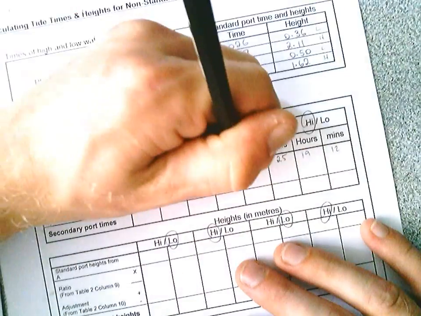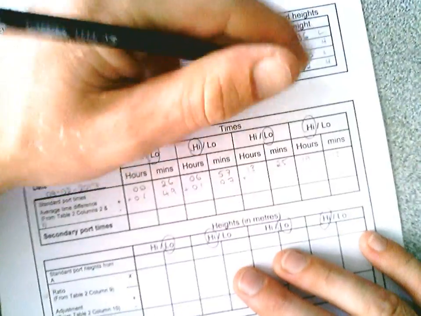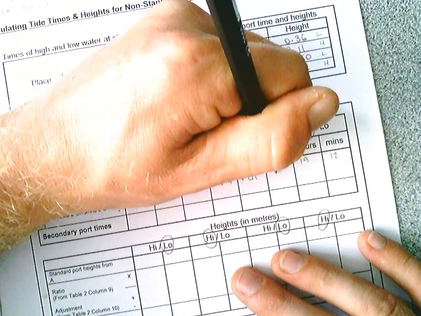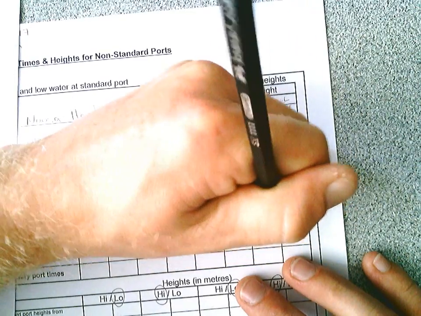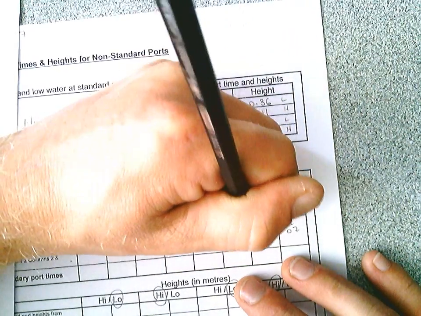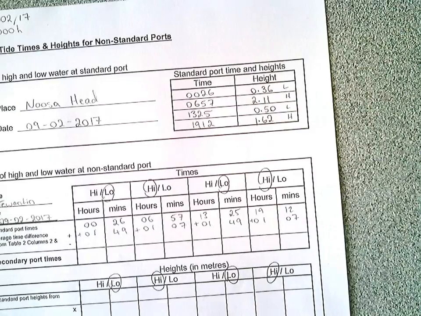Okay, so that's where they come from. So once again, I've got a low water and I have to put my 0149, 0149, and finally my 0107. And as I said, these are all going to be adds.